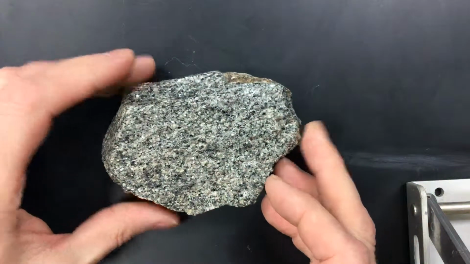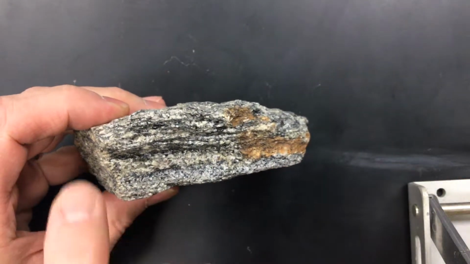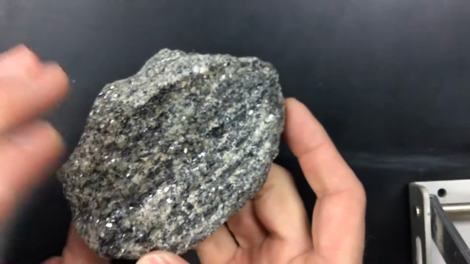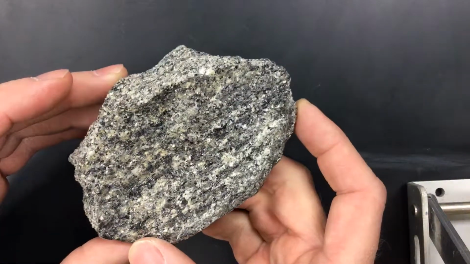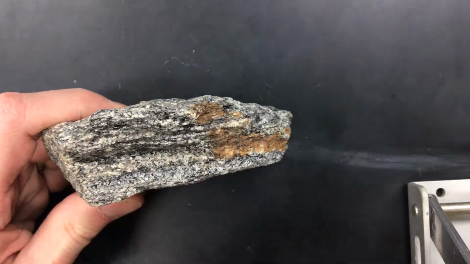This would be a schist, and we'll call this type of foliation a schistosity. And again, you can see a lining up of the mineral grains, in this case, big flat crystals of mica, biotite, muscovite, and possibly even other micas. So schistosity is another type of foliation.